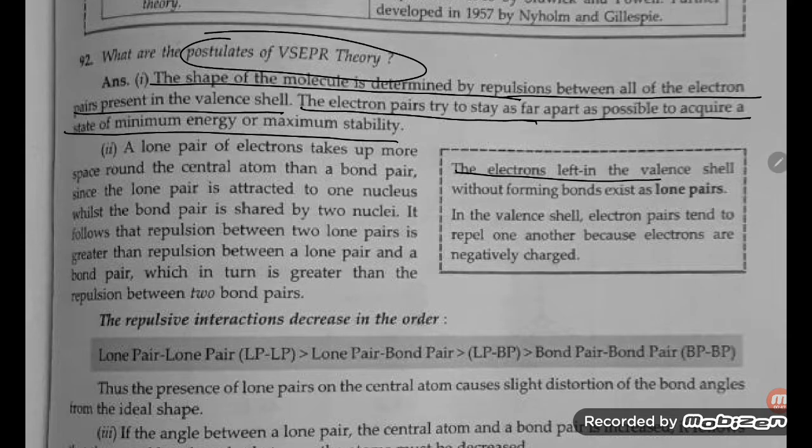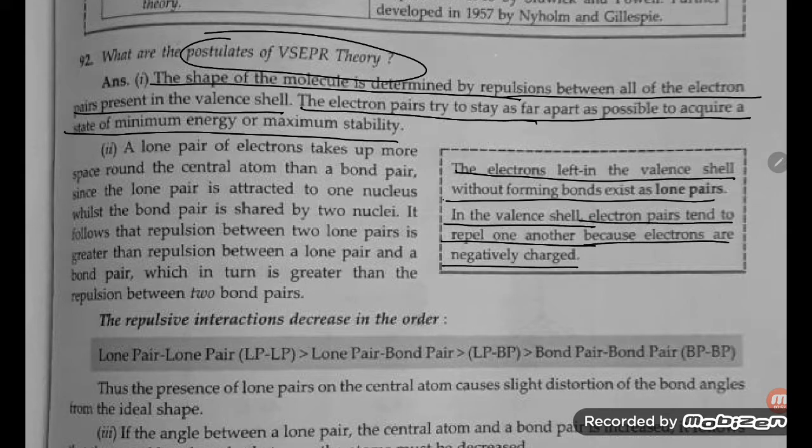The electrons left in the valence shell without forming a bond exist as lone pairs in the valence shell. Electron pairs tend to repel one another because electrons are negatively charged. So they are trying to repel one another, students.